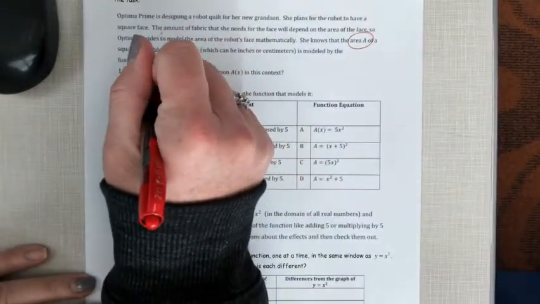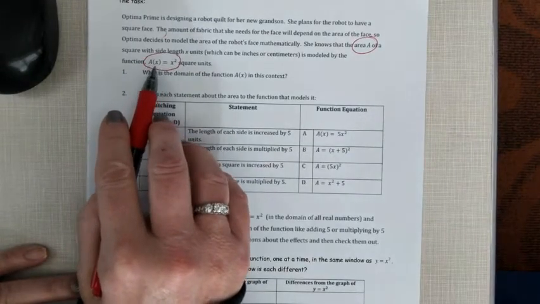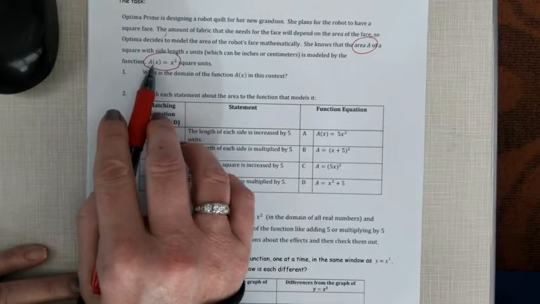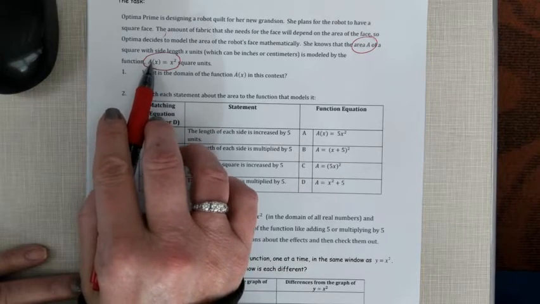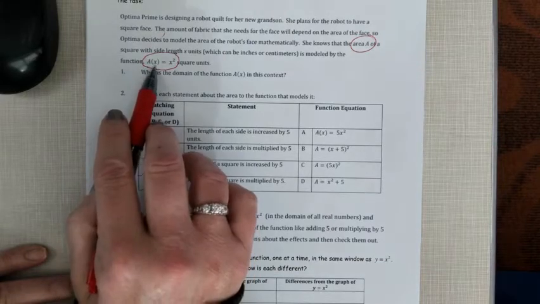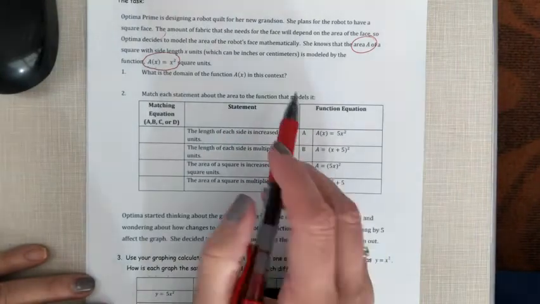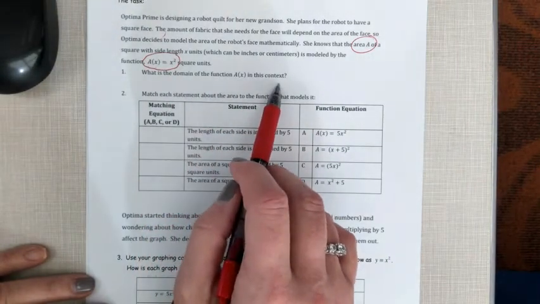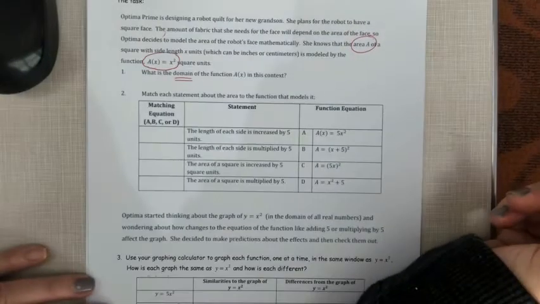Now remember, we talked a lot about function notation. A of x is A, like the function at x. X is the input. The area of x is the output. So input is inside the parentheses, output is the whole thing. What is the domain of this? So we talked a little bit about domain in Module 1.